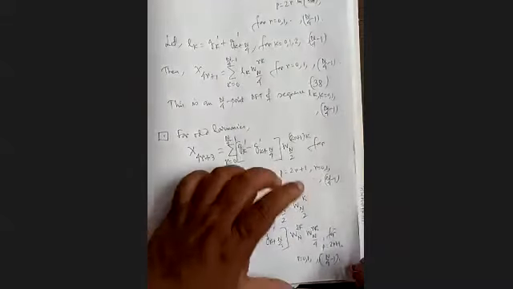Okay. Now we write this whole thing as LK dash. I write it in the next page. So it is page number 6.